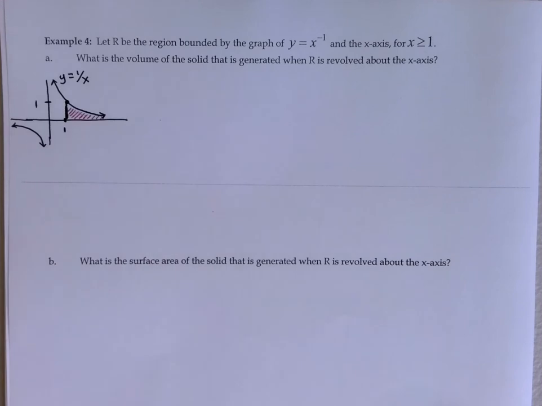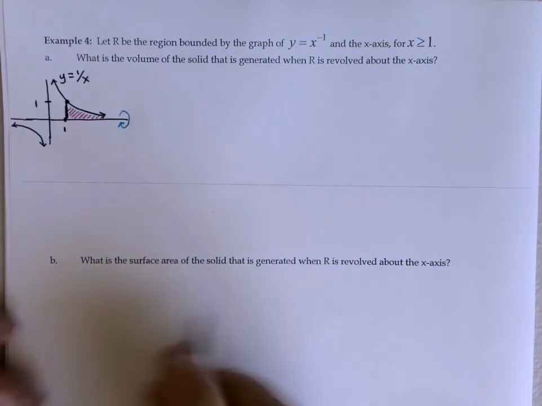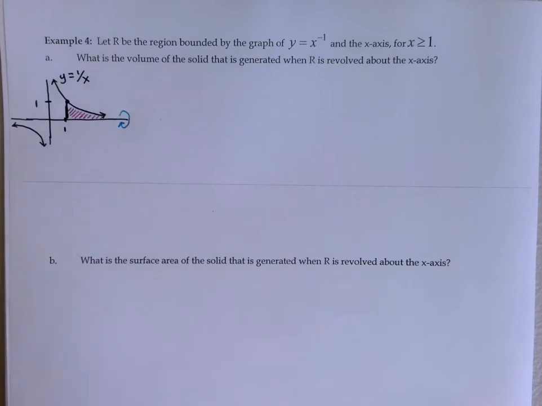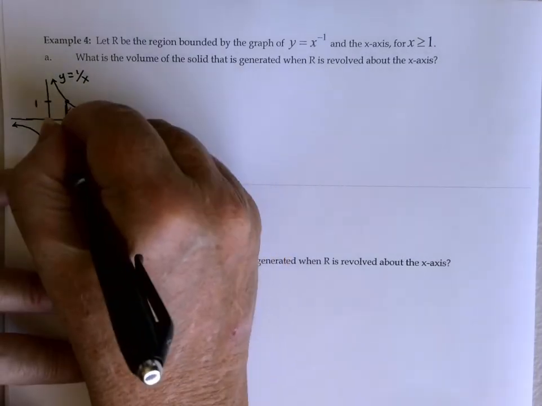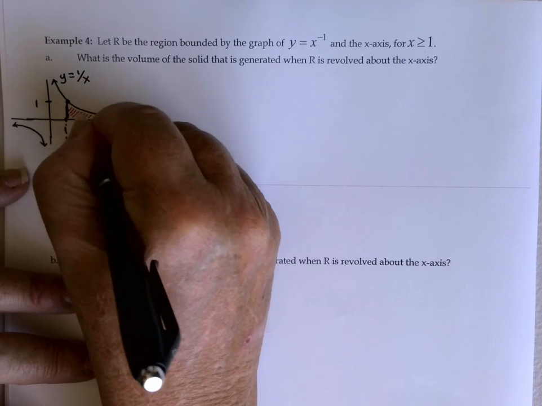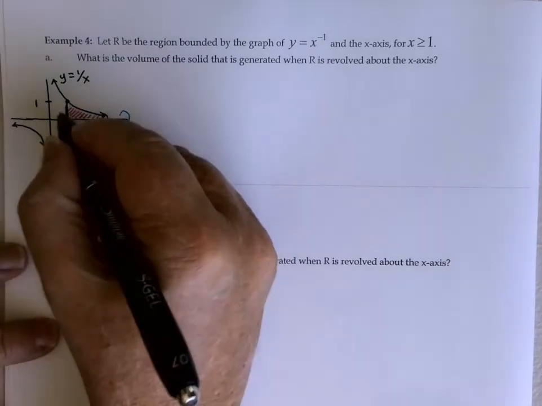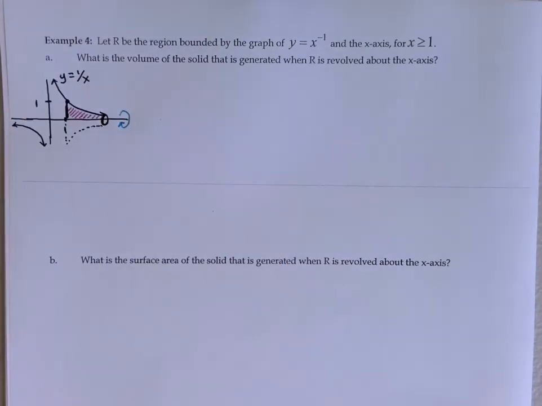Okay. When I rotate that region around the x-axis, I'm going to end up with something that kind of looks like that, right? Kind of a horn-shaped thing or a trumpet-shaped thing.